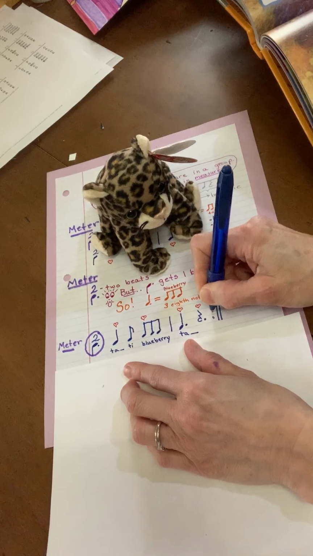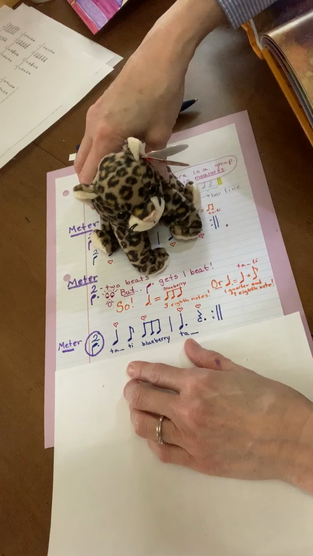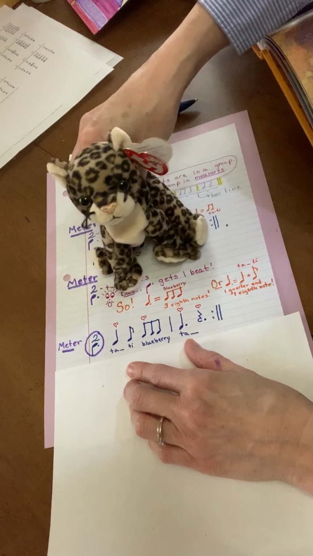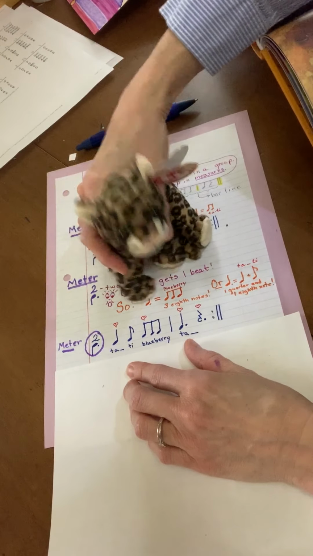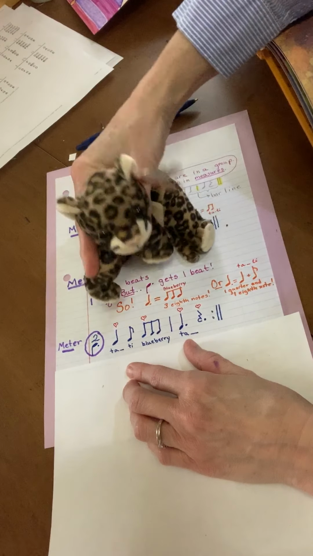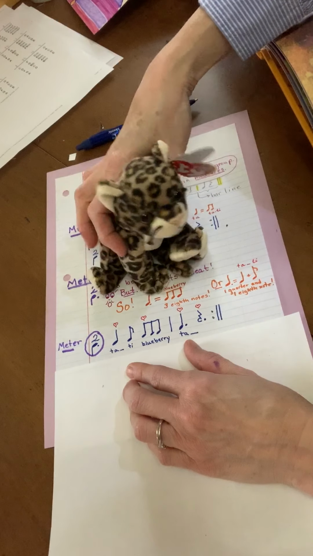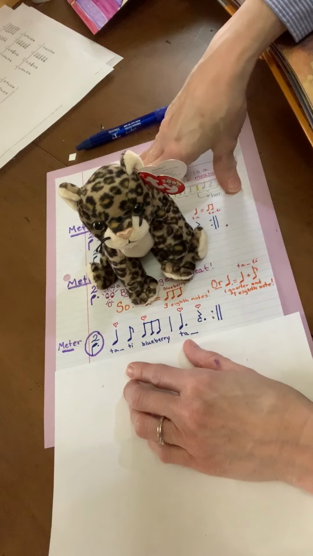Remember, when we add 2 dots to 2 bar lines at the end, it says do it again. All right, 2 times, y'all. Are you ready? Here we go. Ready, go. Ta-ti, blueberry, ta. Ta-ti, blueberry, ta. Woo, yay. Oh, you are so smart, Sneaky.